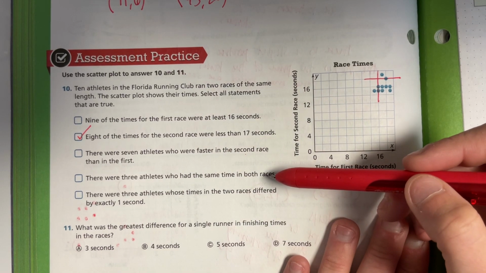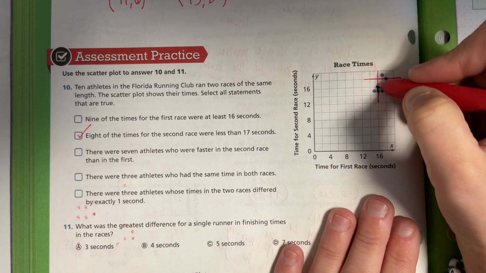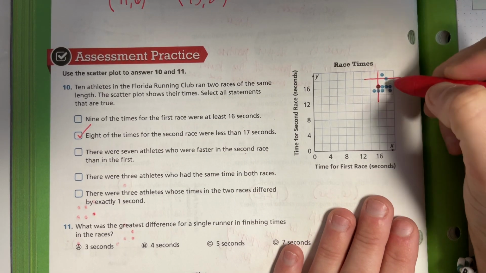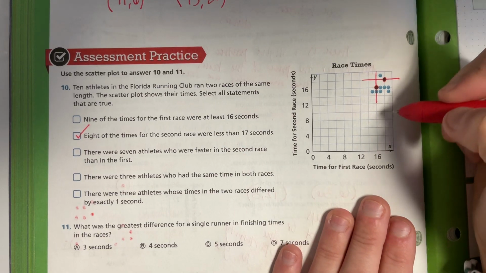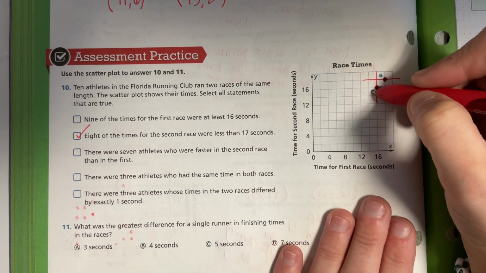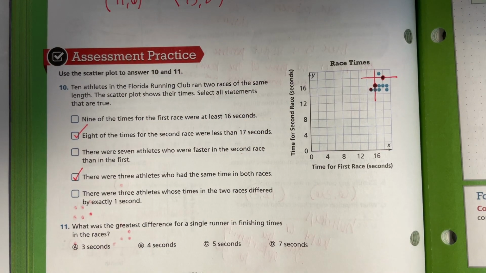There were 3 athletes who had the same in both races. So the same would have been the 16-16 dot that we counted here, the 18-18 dot that we counted here, and the 15-15 dot that we counted there in that straight line. So there were 3 that were the same.